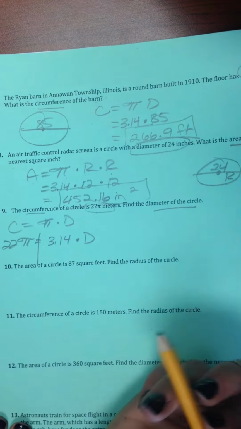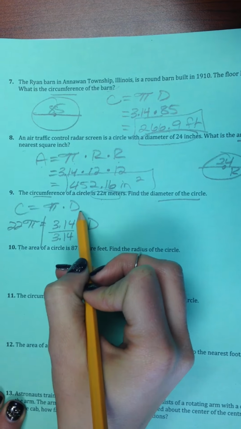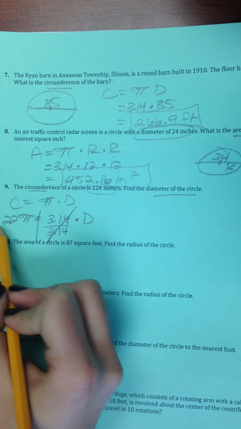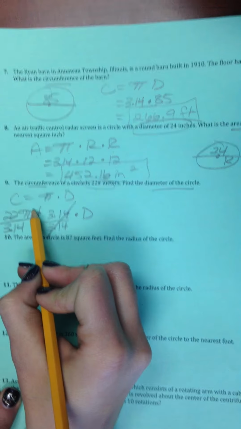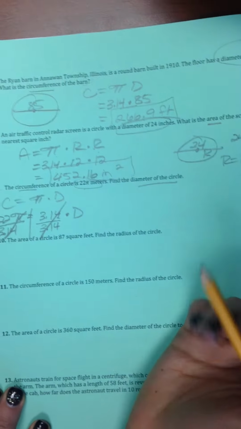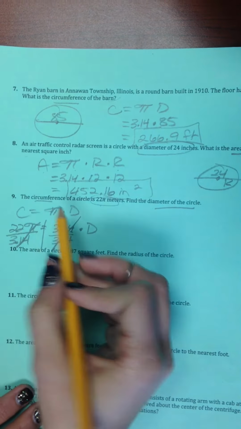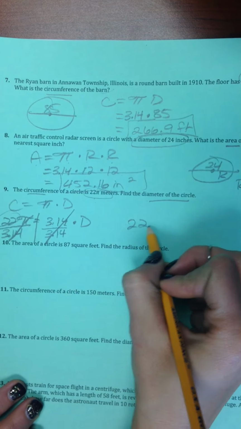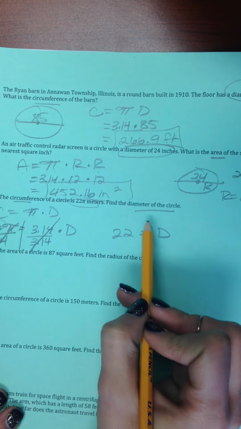So now I set up my equation, my scale. I have to divide because that is the opposite of multiplication. Whatever I do to one side, I have to do to the other. Okay, pi divided by pi is going to cancel out because that just equals 1. And 1 times anything is itself, so I can leave 22. So I have 22 equals D, and I found my diameter.